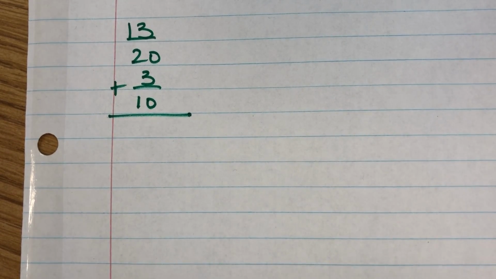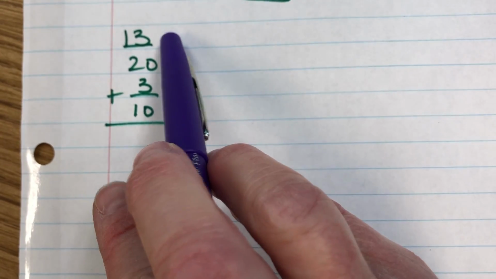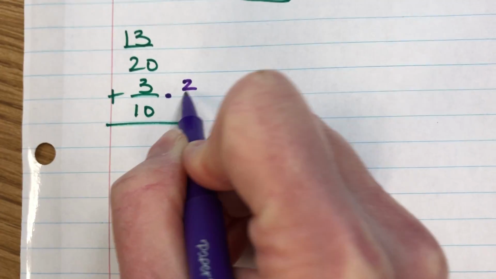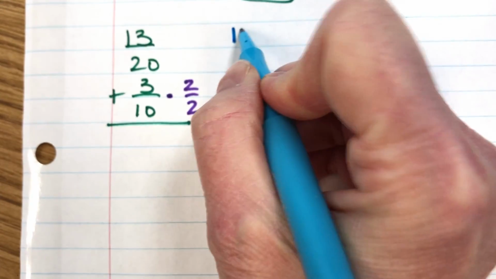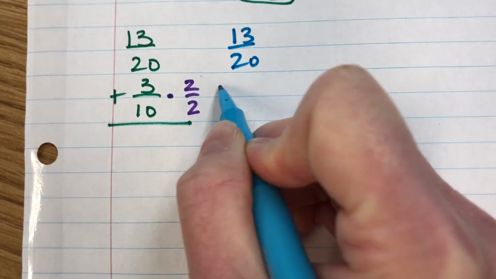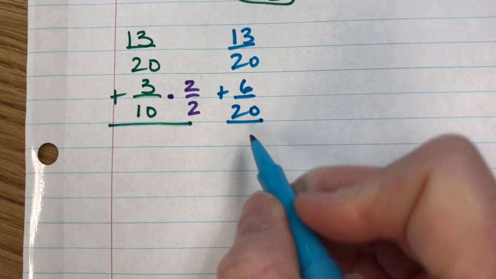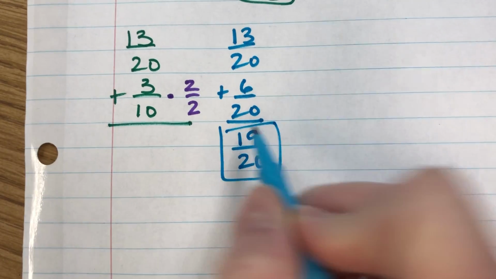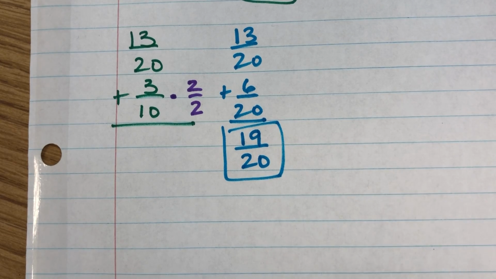Okay, I am really hoping that you didn't get 200 for your denominator, because you do not have to multiply this by 10 over 10 and this by 20 over 20. The LCM here is 20. You only had to multiply the 3/10 by 2 over 2. So your actual equation you're solving is 13/20 plus 6/20, which gives you an answer of 19/20. So that's what you should have. Now let's use rounding to see how close we are.